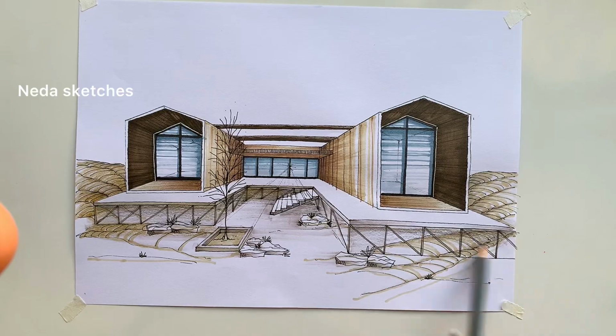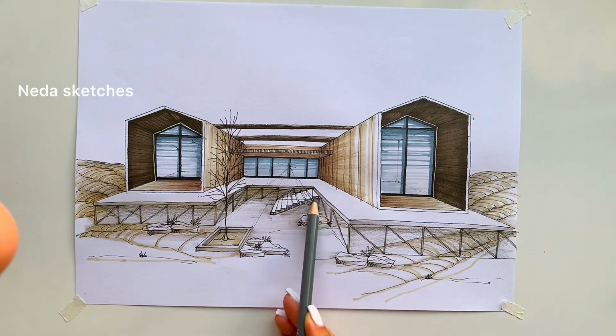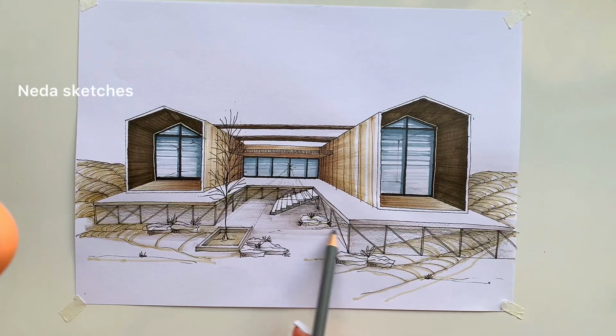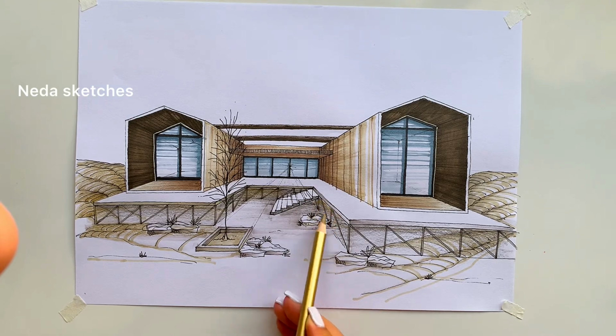Also, for coloring each perspective and other drawings, you can use colored pencils and mix them with markers. So you can use different tools for coloring and don't limit yourself to only one tool.